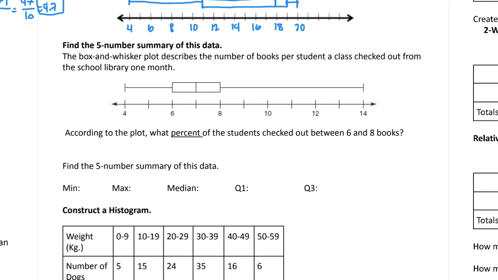All right. It says find the 5-number summary of this data, and the box and whisker plot describes the number of books per student, a class checked out from the school library in one month. So it says according to the box plot, what percent of the students checked out between 6 and 8 books? So remember, with a box plot, every part of the box plot is 25%. That's why they're called quartiles, meaning 25% of students checked out between 4 and 6 books. 25% checked out between 6 and 7, et cetera, et cetera. So if it's asking what percent checked out between 6 and 8 books, it's looking here. Well, in terms of percent, that's going to be 50%.